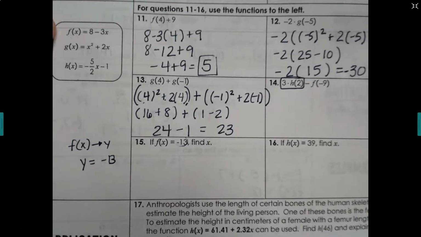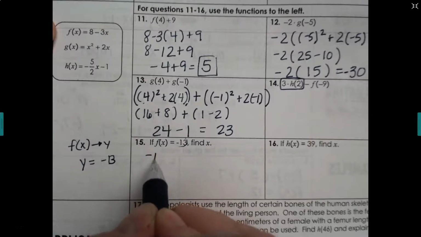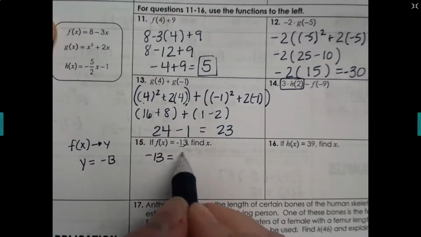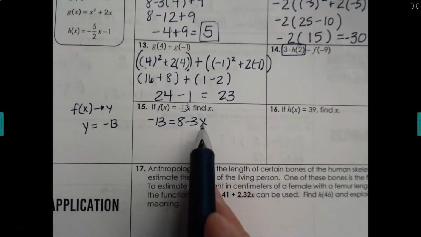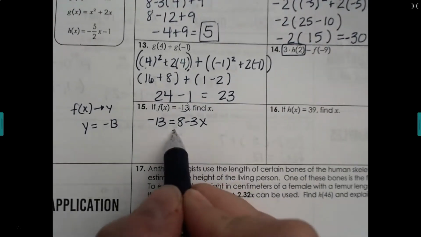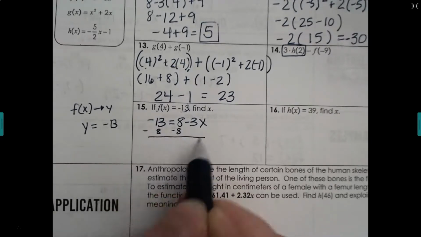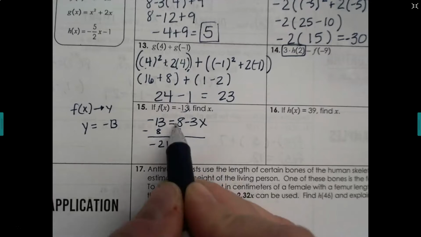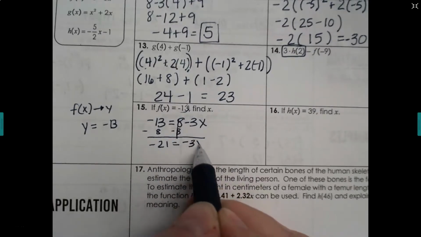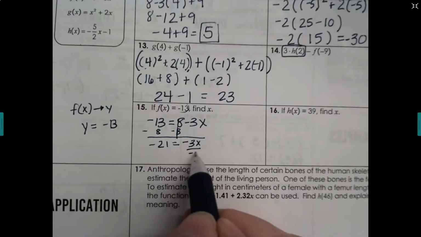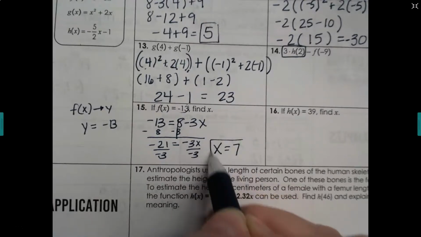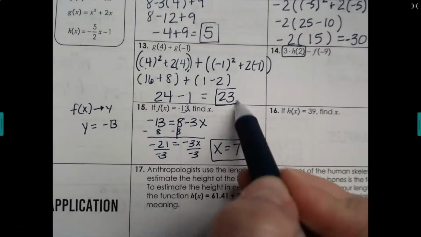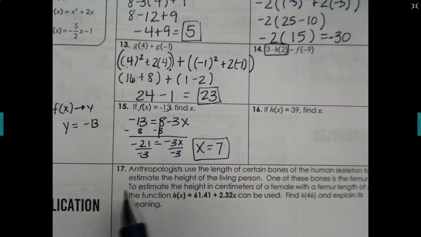So when I look at f of x, it says f of x is negative 13. So I'm going to say negative 13 equals 8 minus 3x. And I want to know what x is. So I got to solve for the x. So I'm trying to isolate x. So I'm going to subtract 8 from both sides. So negative 21 equals, this cancels to 0, negative 3x. Divide by negative 3, and x equals a positive 7. All right, so hopefully that will help you with number 16.